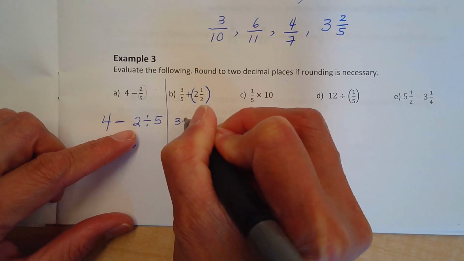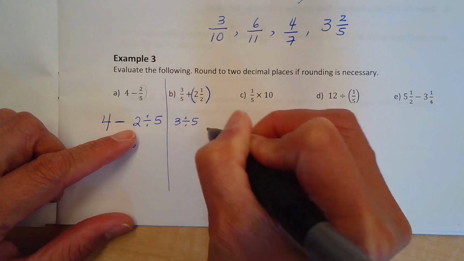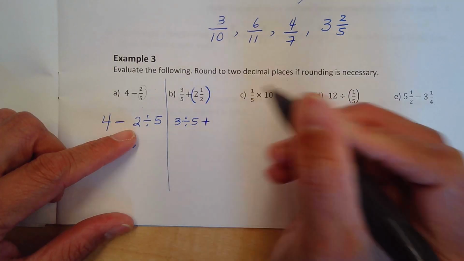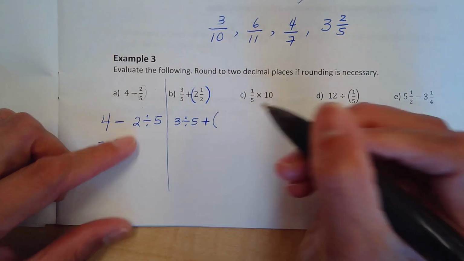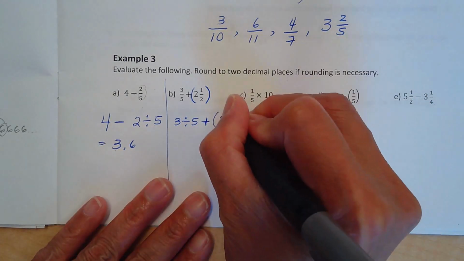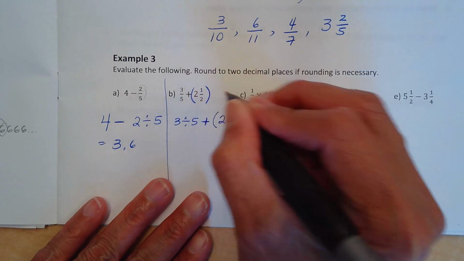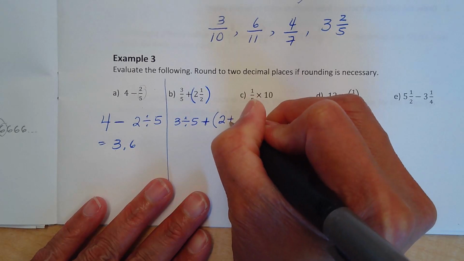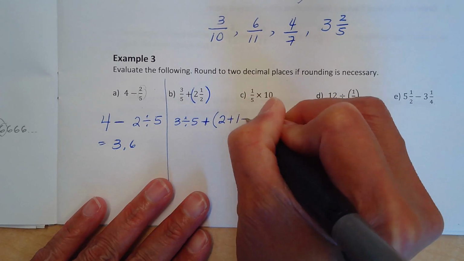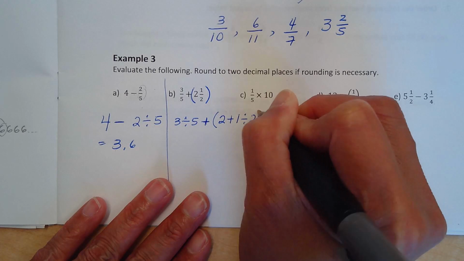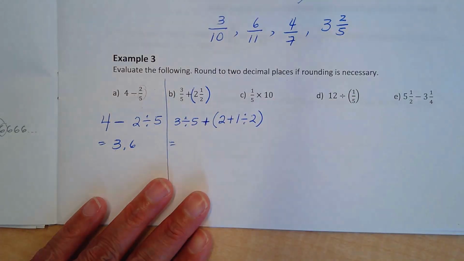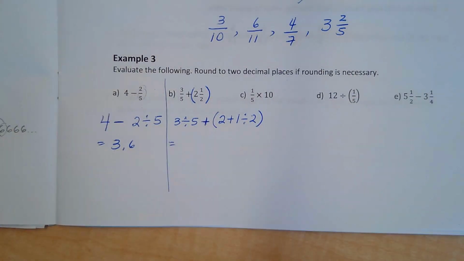3 divided by 5 plus brackets 2 and 1/2, so 2 plus 1 divided by 2. Okay, there's another fraction for dividing. Oh, hold on for a second.